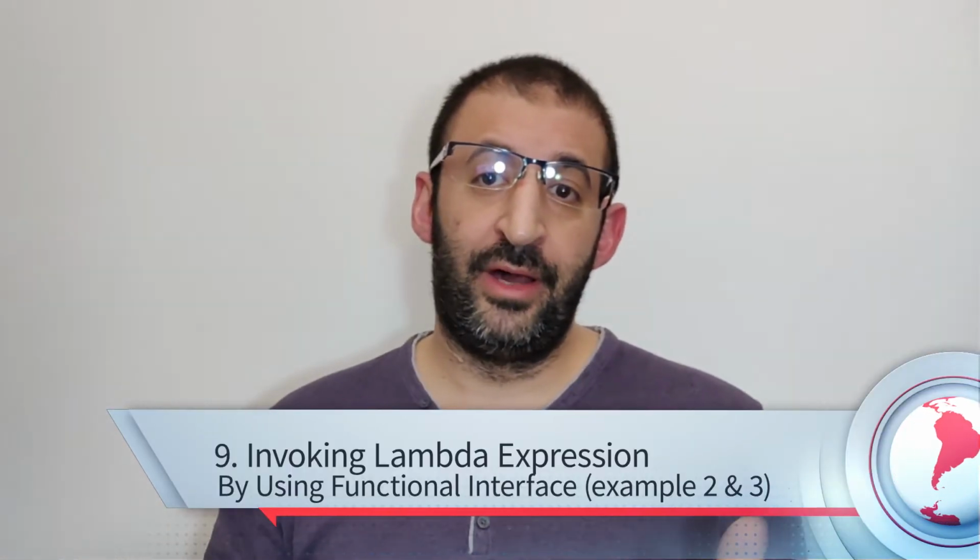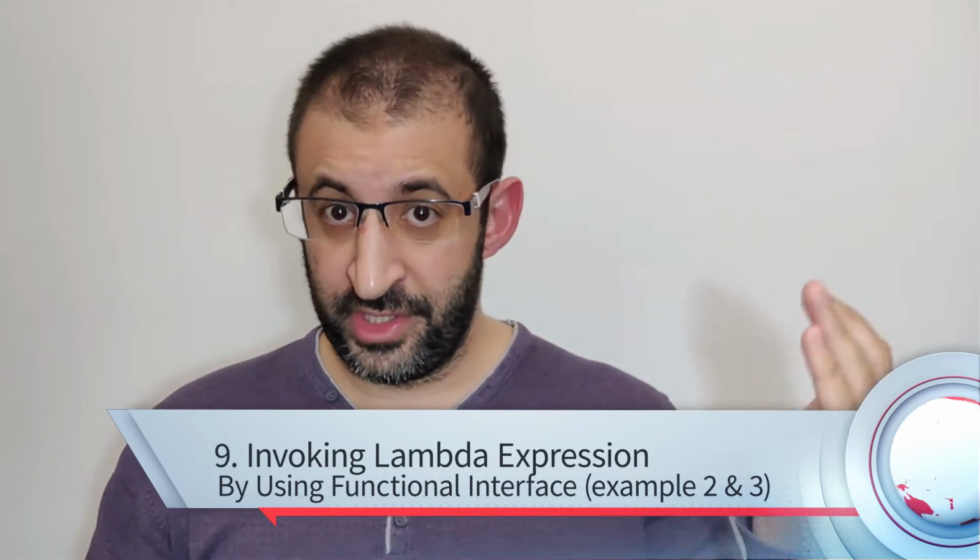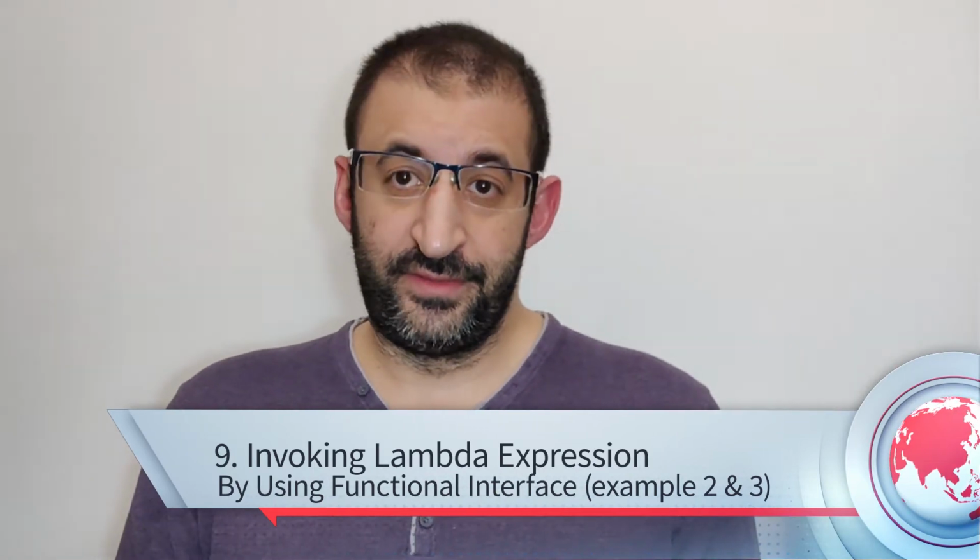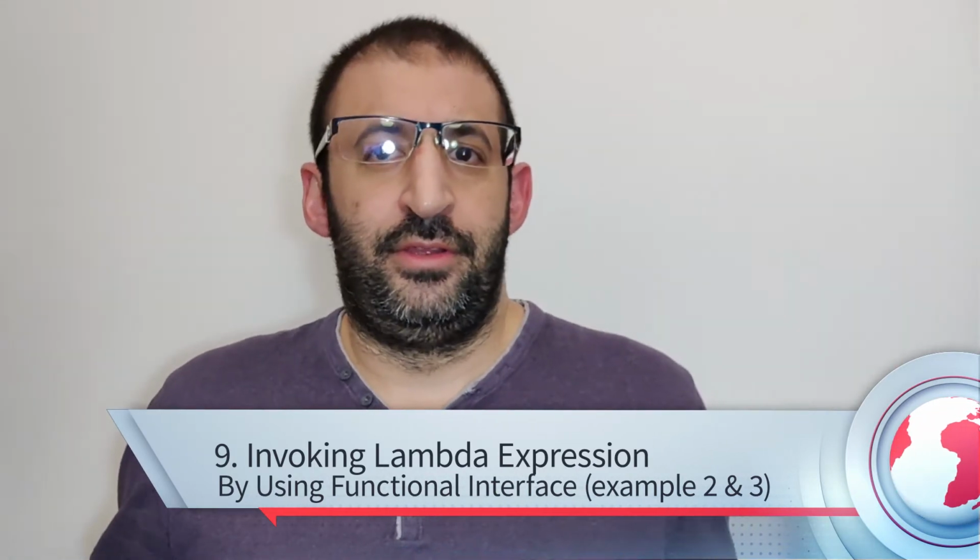Today, I will make another example about how to invoke Lambda expression using functional interface. Okay, why do I do it? Not for playing, no, it's for you to be familiar with how to do it. You must be familiar with how to invoke Lambda expression using functional interface, and you will see it's very easy.